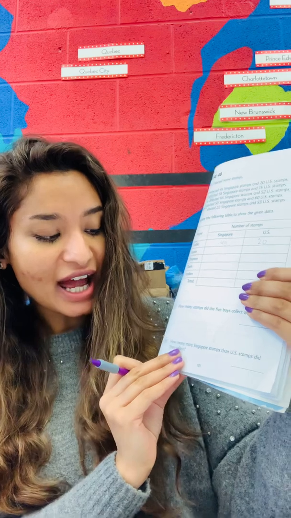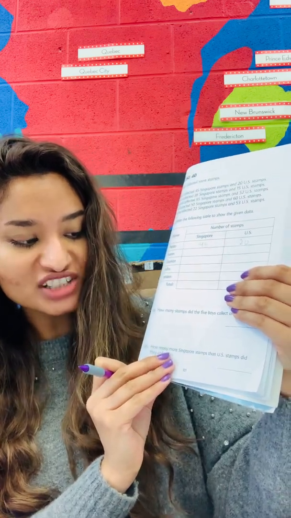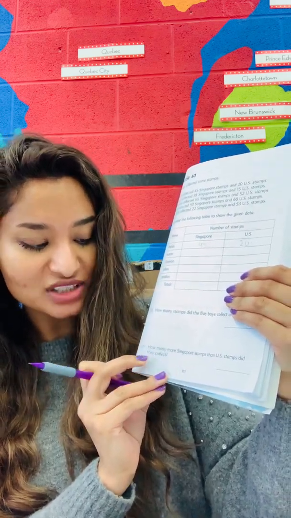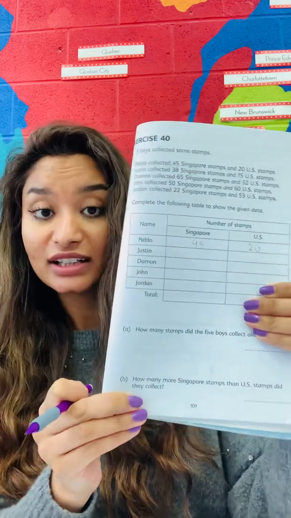Okay, now let's look at question B. How many more Singapore stamps than US stamps did they collect? Now, if they're asking how many more, they're asking us to find out the difference. Now in math, as you would know, whenever we say difference, that means what kind of operation are we doing? Are we adding or are we subtracting? We are going to subtract, that's right.